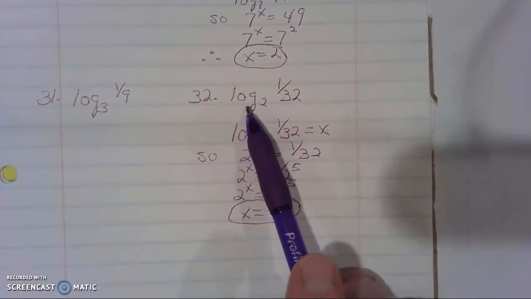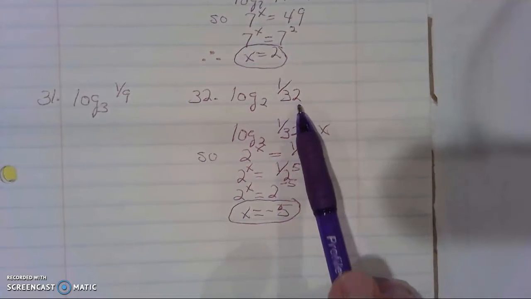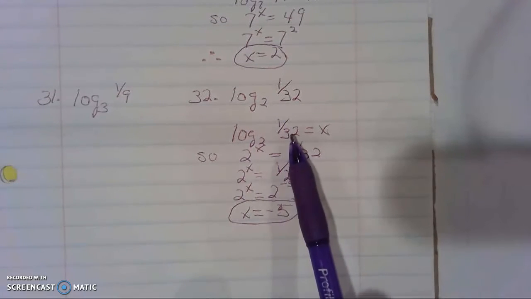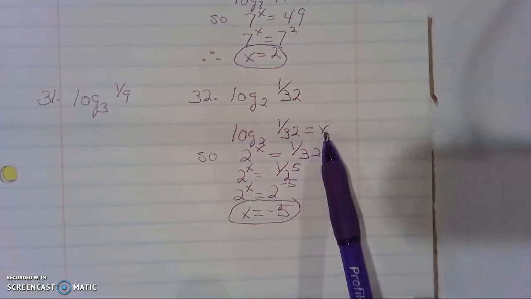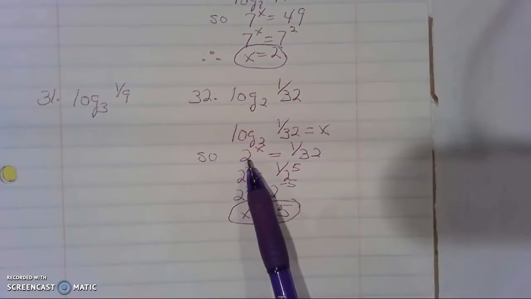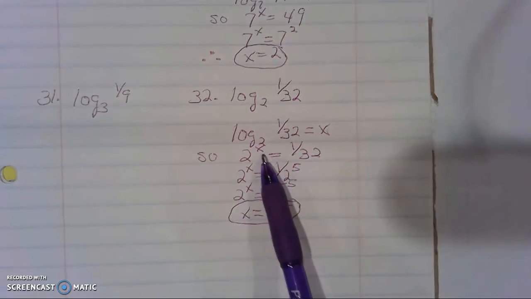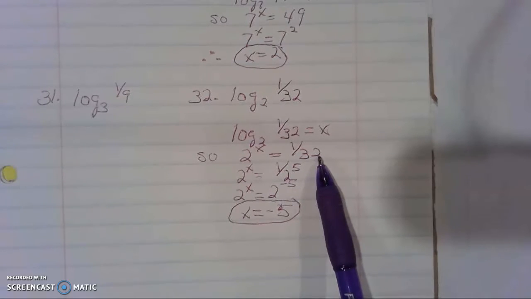Number 32, log to the base 2 of 1 over 32. So log to the base 2 of 1 over 32 equals x. So that means 2 to the x power equals 1 over 32.